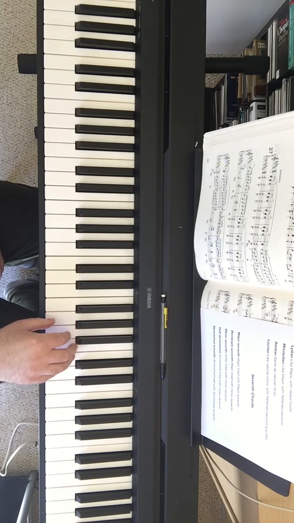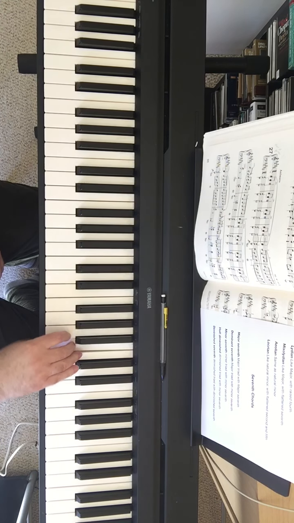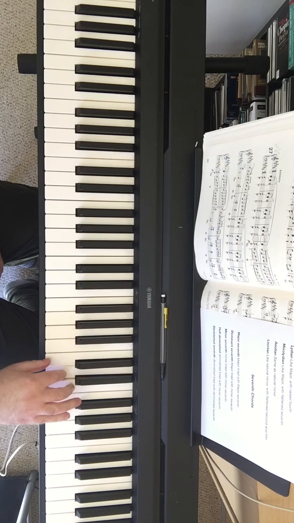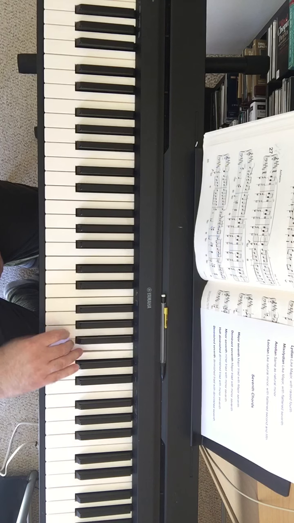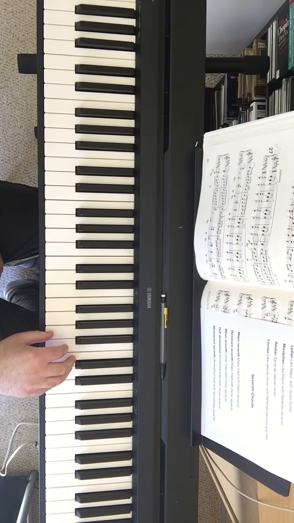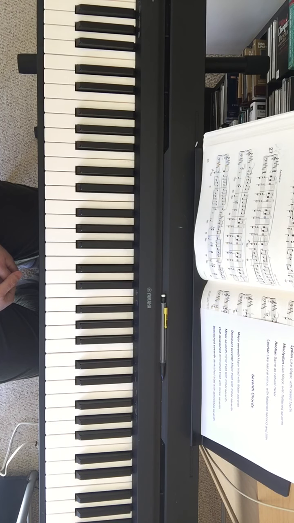Now from G to G, we call that Mixolydian. And again, it's like a major scale, but the seventh degree has been flattened. So it's not that, but that. And then from A to A, Aeolian mode, and that is exactly like a natural minor scale.